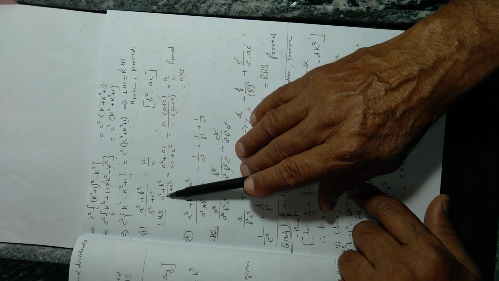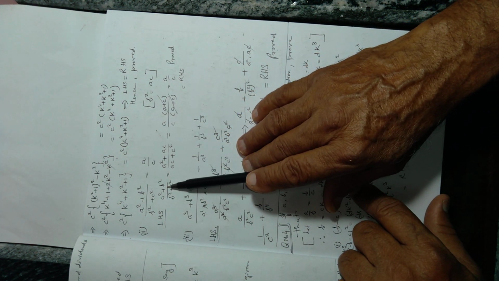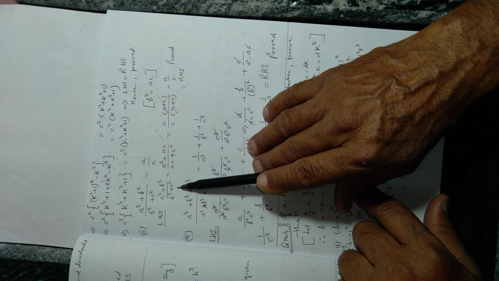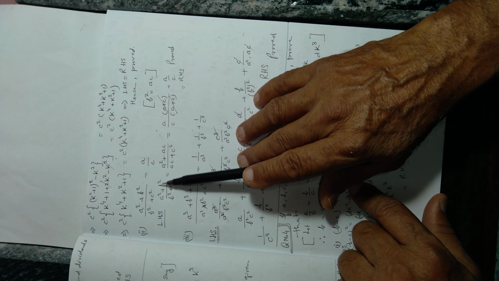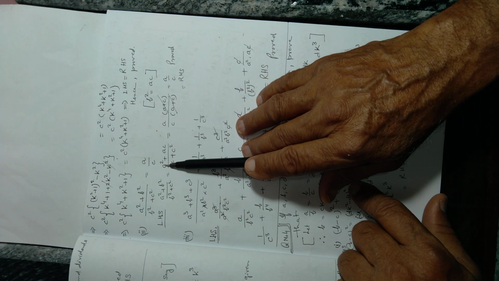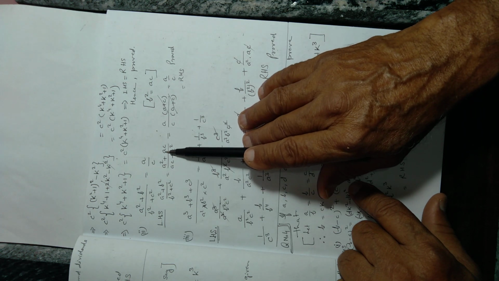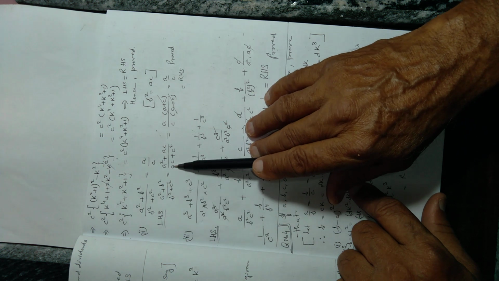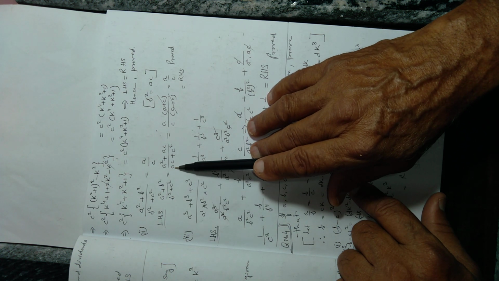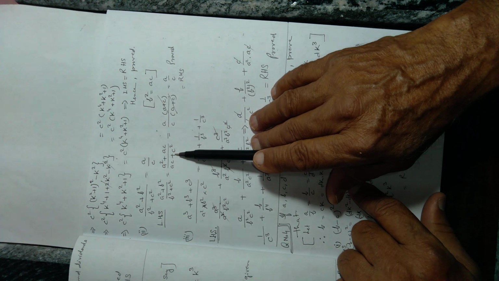So in place of b square I have written ac in the numerator, and in the denominator also, in place of b square I have written ac plus c square.